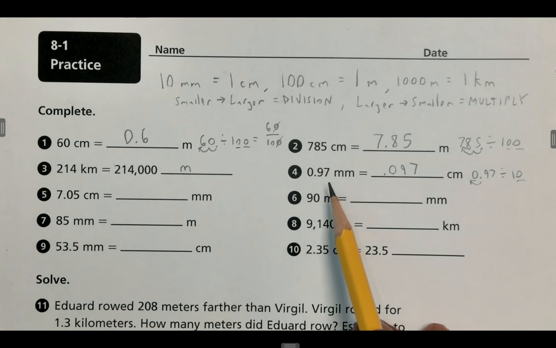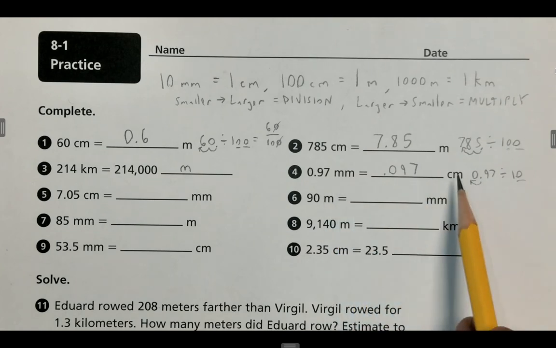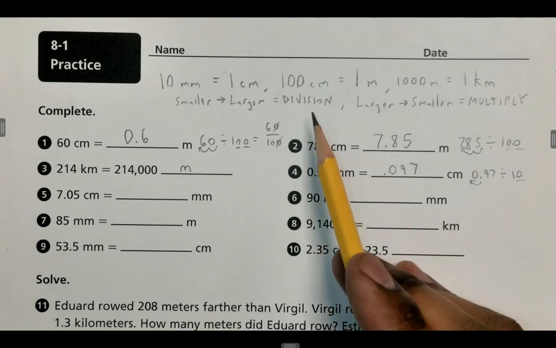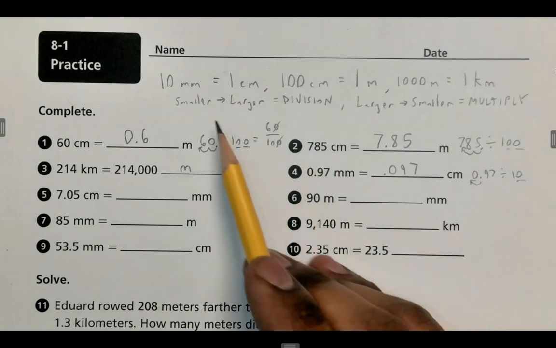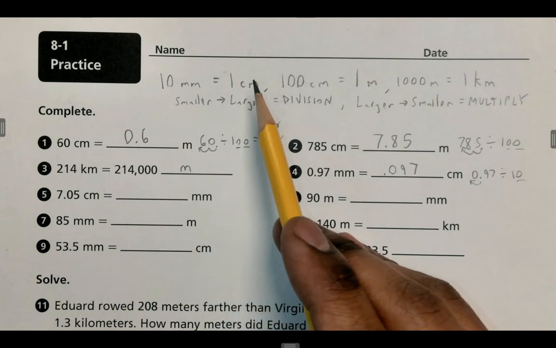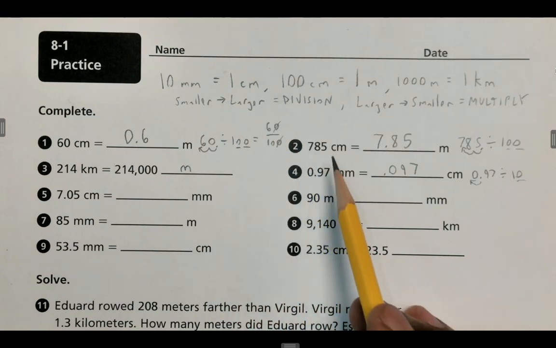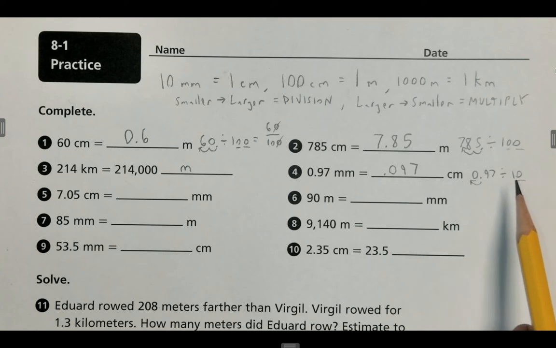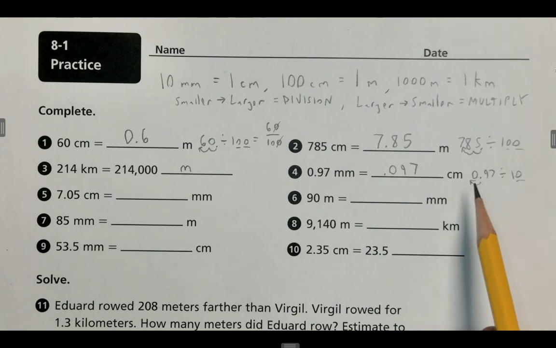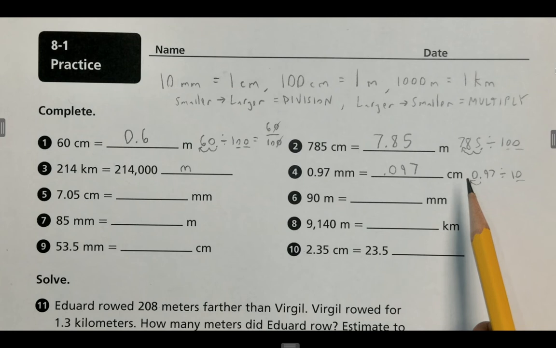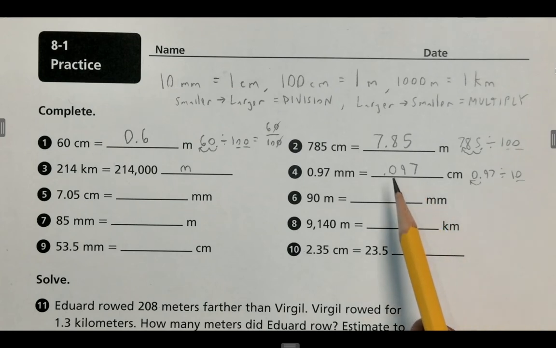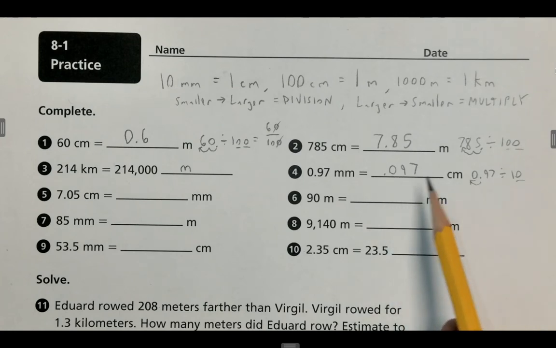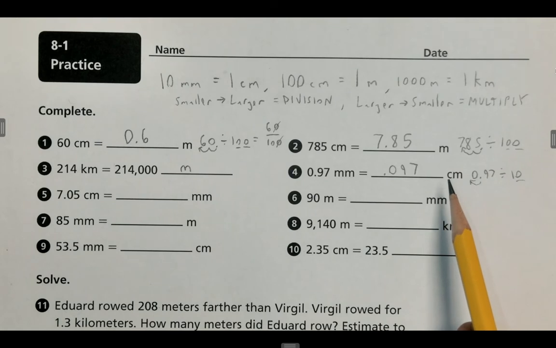Number 4, I'm going from millimeters to centimeters, so I'm going smaller to larger. Think division. Divide by what? Well, 10 millimeters equals 1 centimeter, so I've got to divide by 10. If I take 97 hundredths and I divide by 10, count my zeros, push my decimal point one place to the left, and I get my answer of 97 hundredths centimeters.